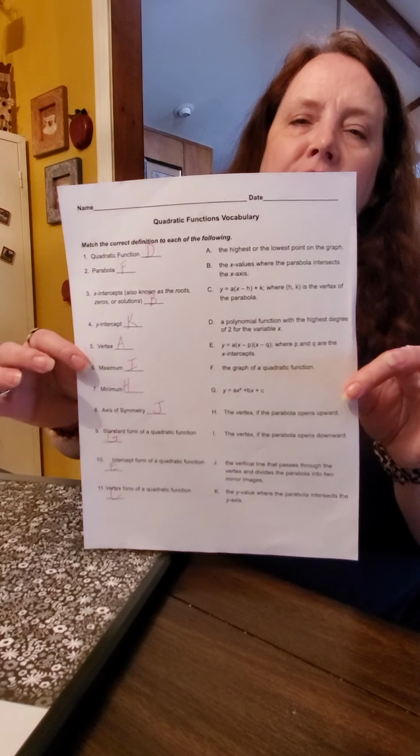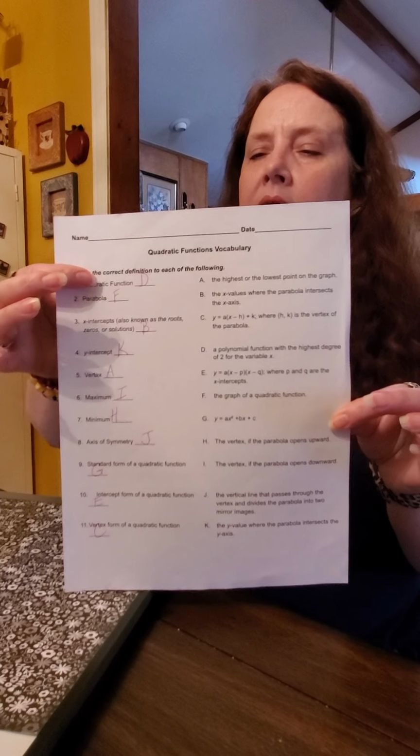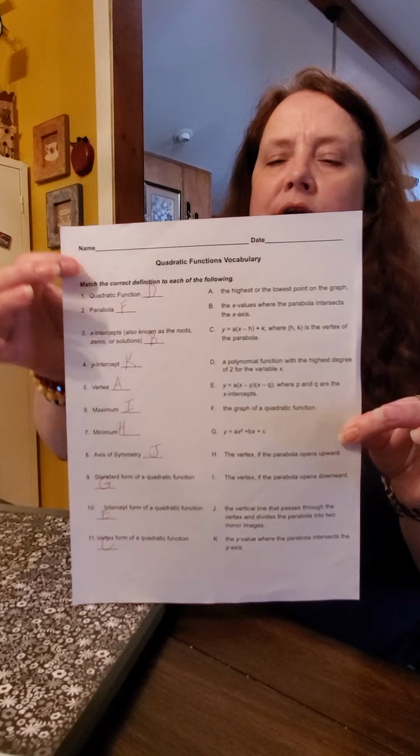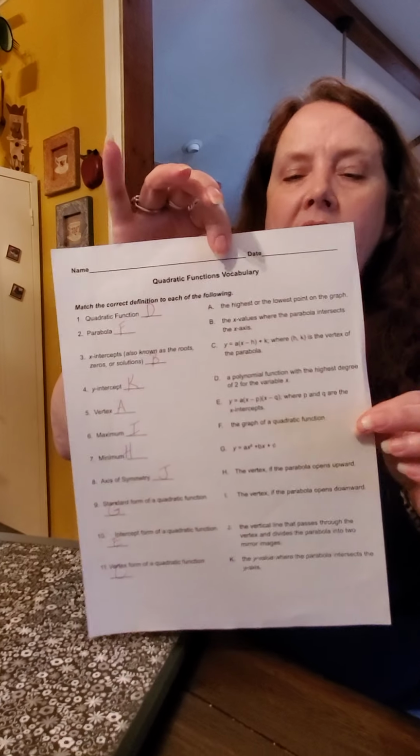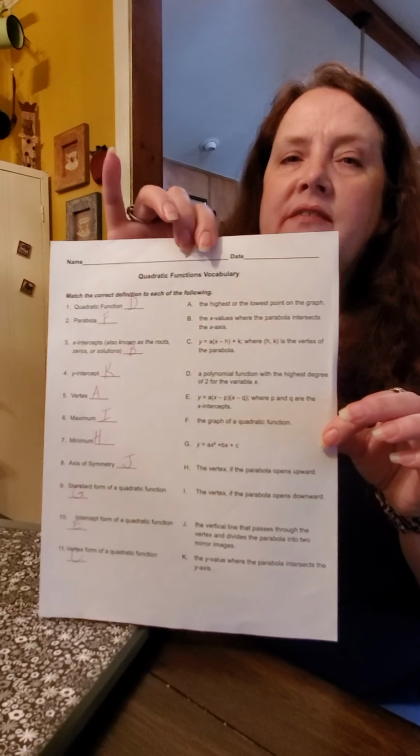In order to get your grade for this section, you'll need to write out each vocabulary word, and then write out the definition. All of this will be on your test, so make sure you write it out and you have something to study.